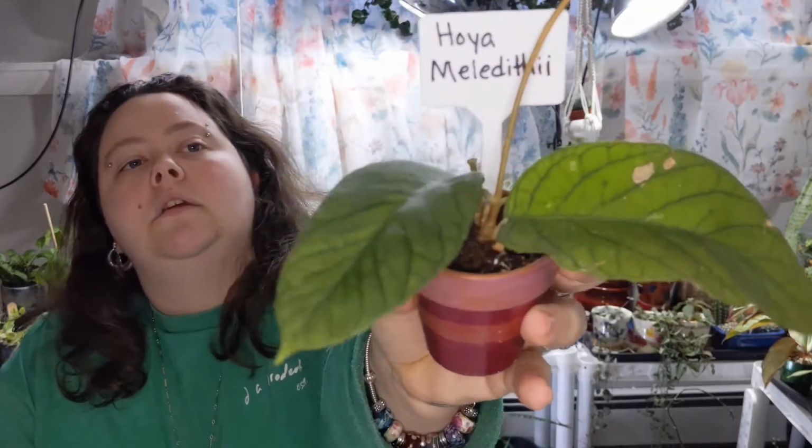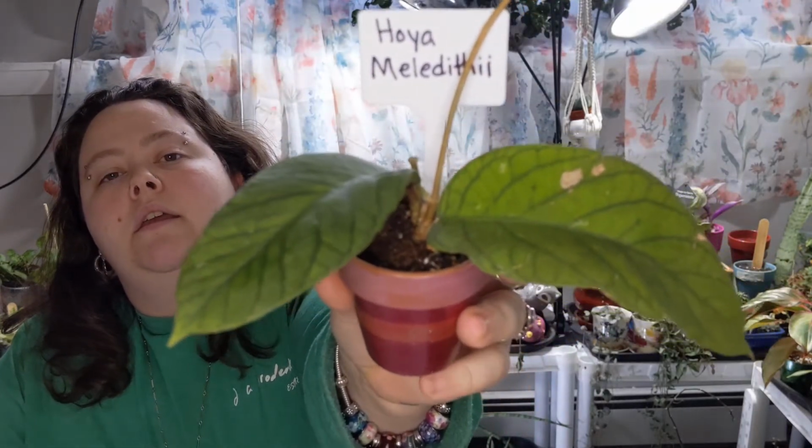It's Kelly. So, as you all know, I'm really into Hoyas, right? And I like the Hoyas with a lot of venation. And I was recently looking at some of my Hoyas with their venation. I'll show you one right here, Hoya Melodithii.